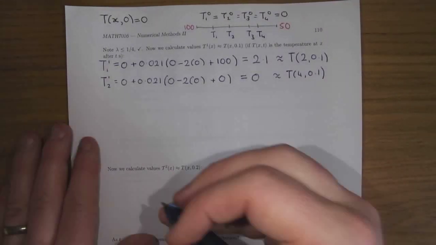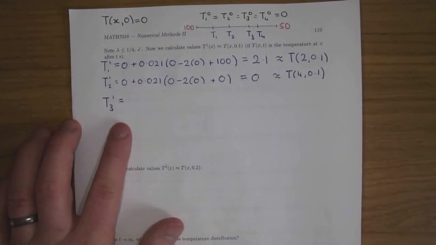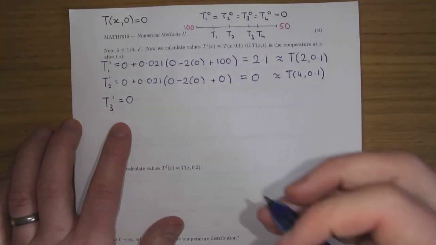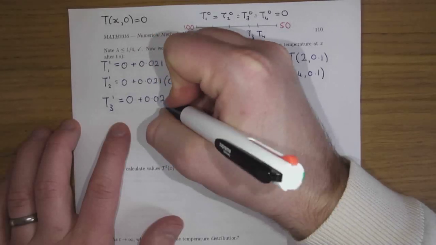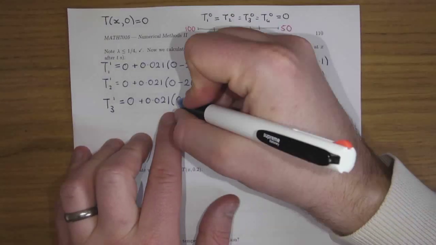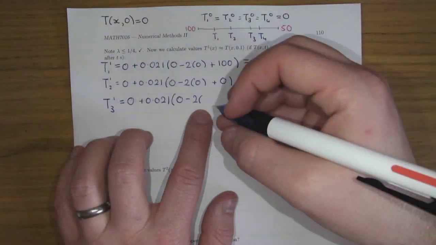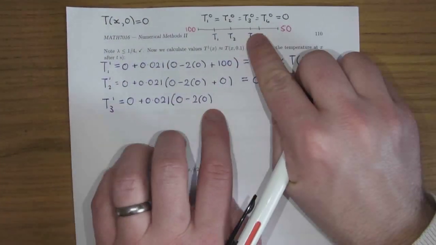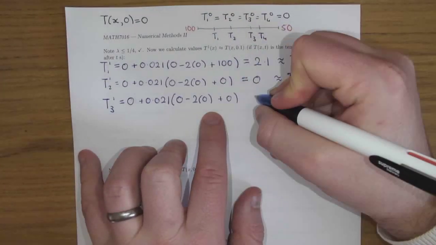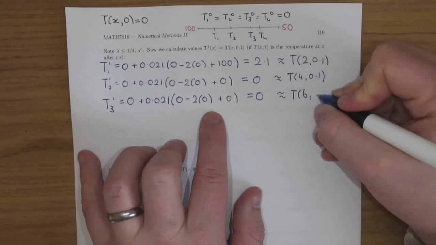Now, of course, the next one's going to be the same. I'll just talk through it, but a little bit faster. So the formula on the previous page says the next temperature for T3 is the previous one, which is 0, plus lambda, which is approximately 0.021. I've introduced rounding error, which is bad. Then it's the next value, which is T4. The previous T4 was 0, minus twice the current temperature, which is 0, plus the previous temperature, which is T2, and the previous T2 was 0. And this is also 0, and this is the approximation of the temperature at a distance 6 along the rod at time 0.1.